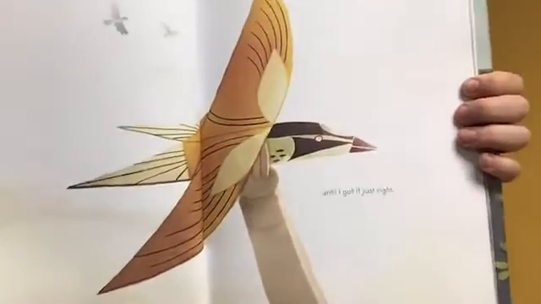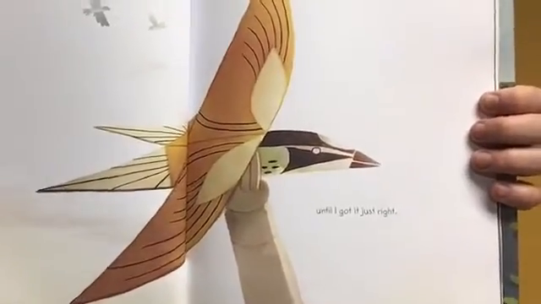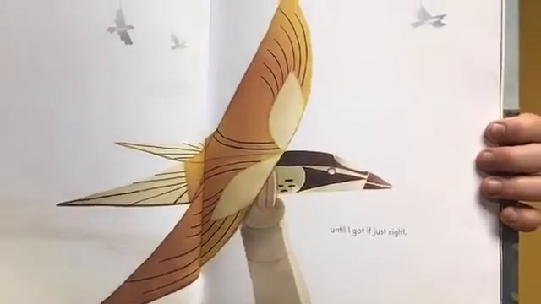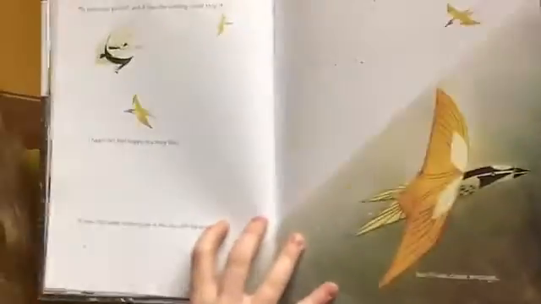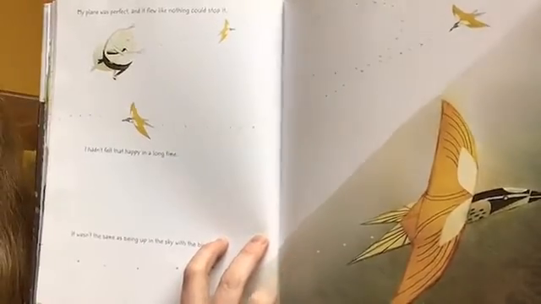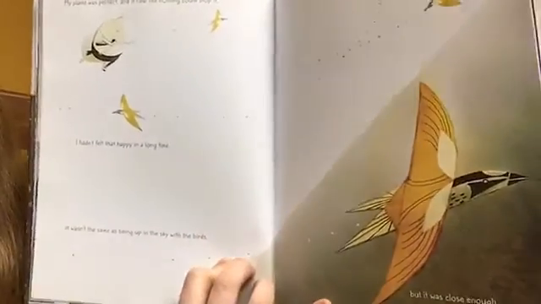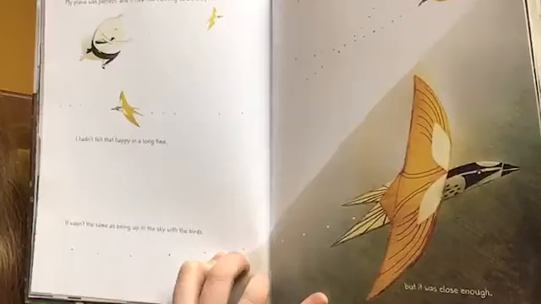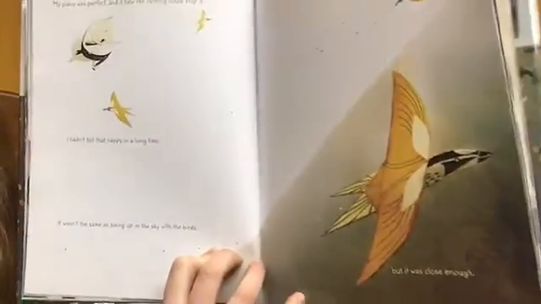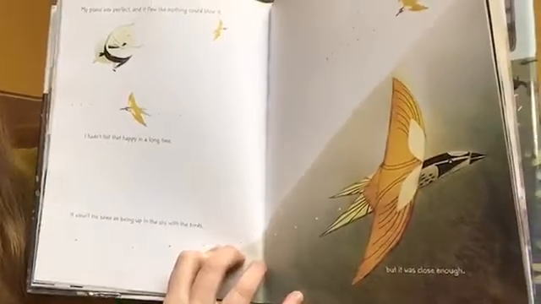Wow, this paper airplane looks like a bird. Can you believe he made that out of paper? How beautiful. The plane was perfect, and it flew like nothing could stop it. I hadn't felt that happy in a long time. It wasn't the same as being up in the sky with the birds, but it was close enough.